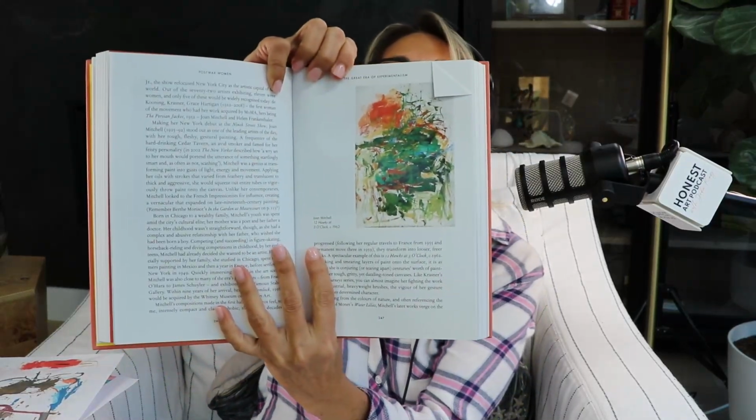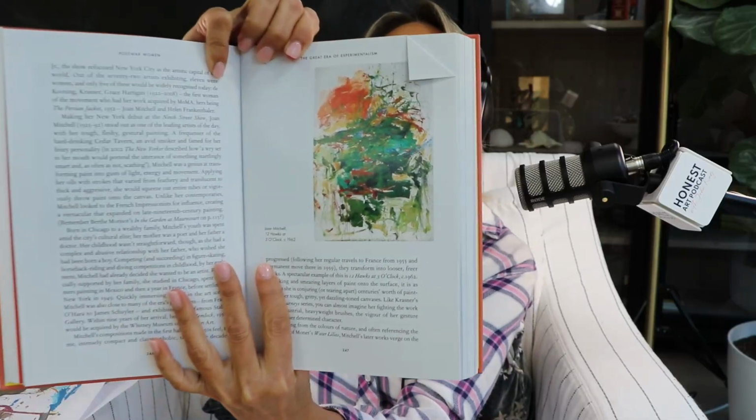But regardless, let me show you another great example for those of you who are abstract artists. This is Joan Mitchell's work. So I hope that you can see this. Amy, you want to let me know if they can see this? A little bit closer? Yeah.